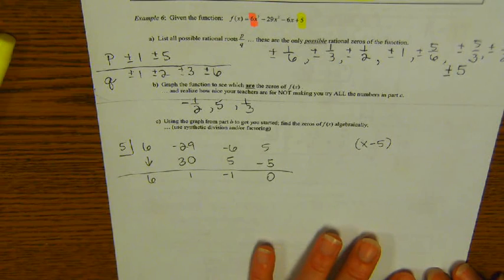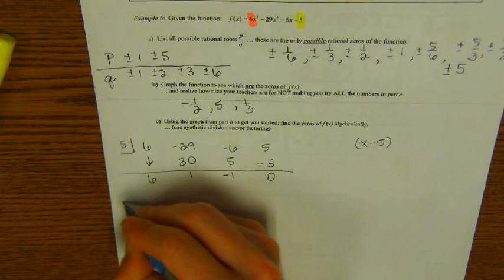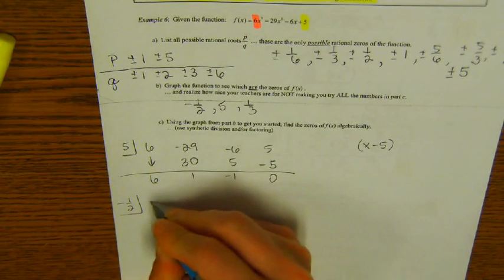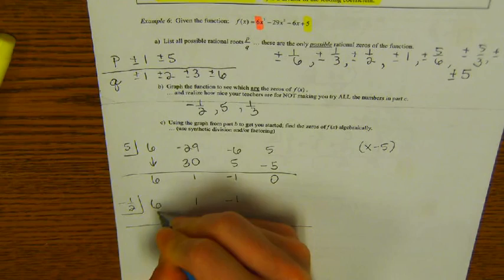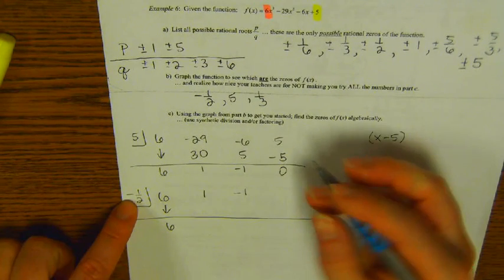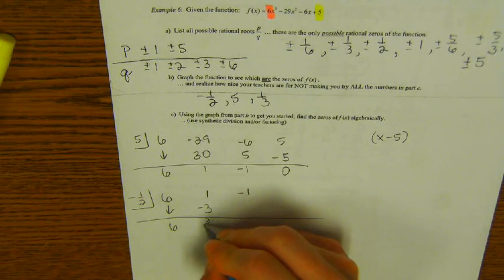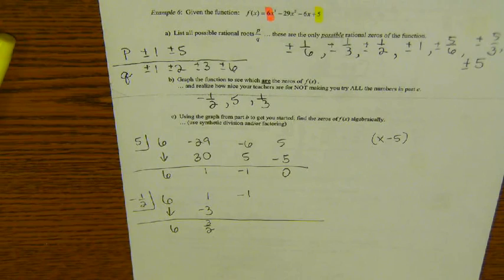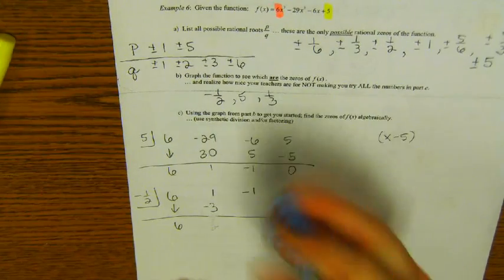What do you guys want to try next? -1/2? What's 6 times -1/2? -3. This would be positive 3/2. No, I'm getting ahead of myself.